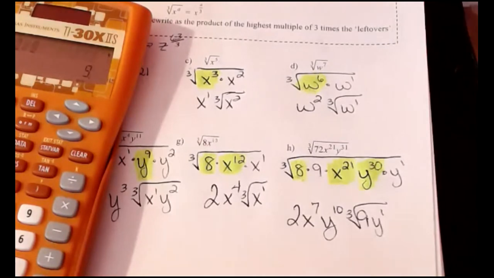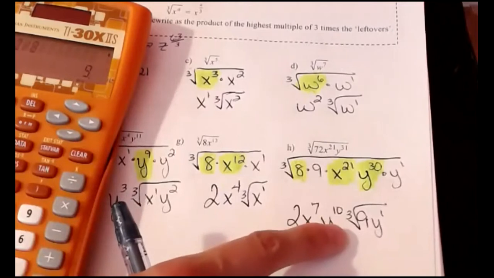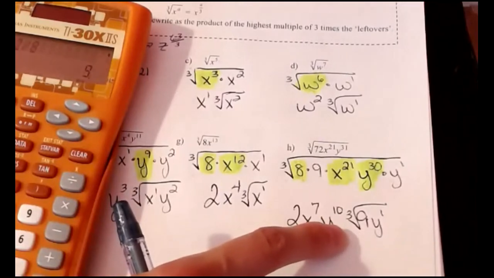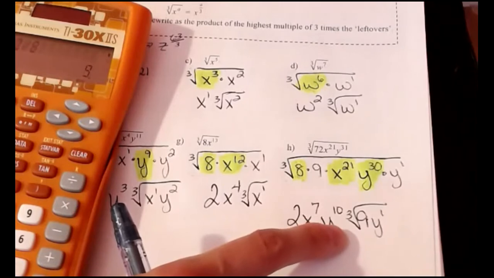So don't make the mistake of doing, oh, 9 divided by 3 is 3. That's true, but that's not what this says at all. This is not a division problem. This is the cube root function.